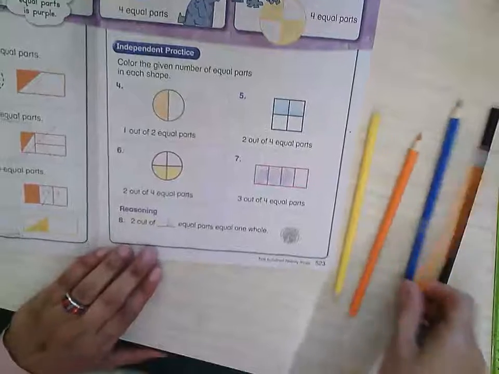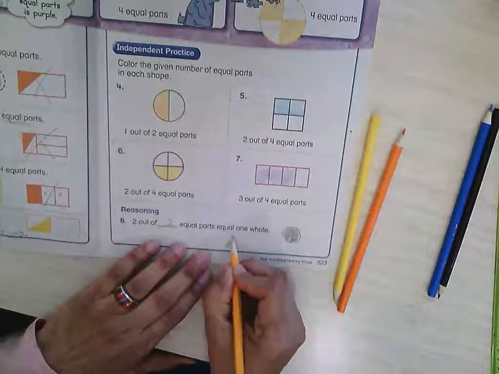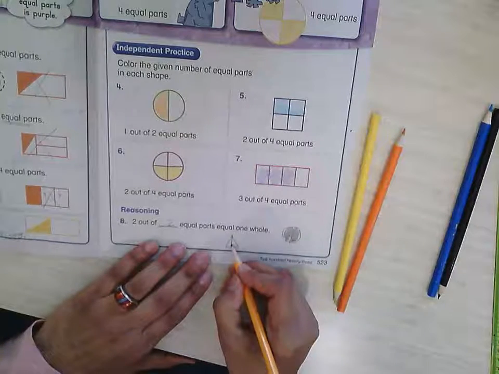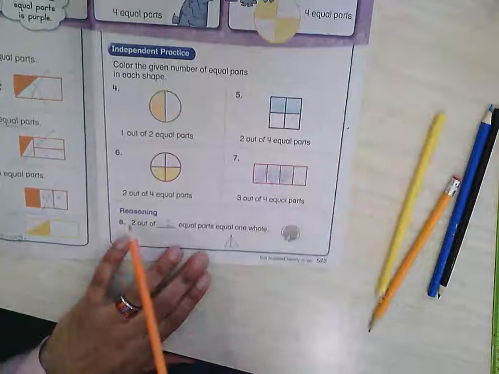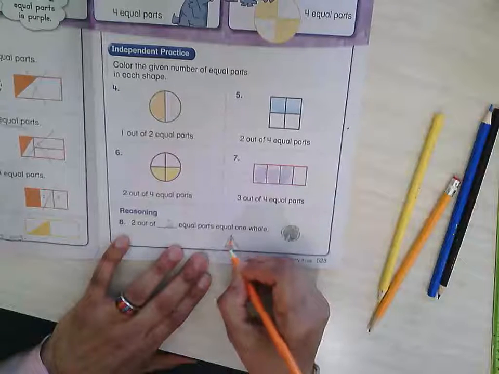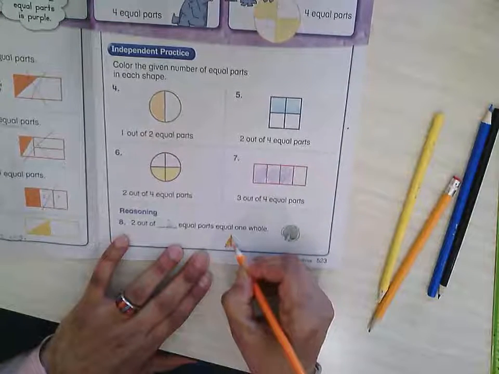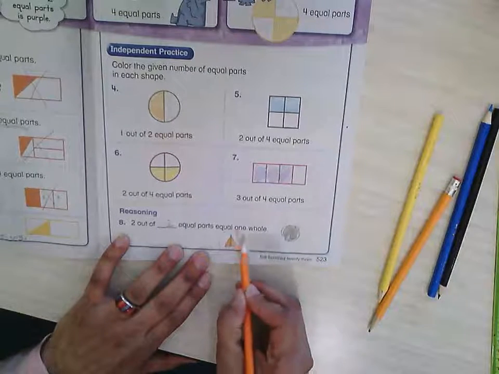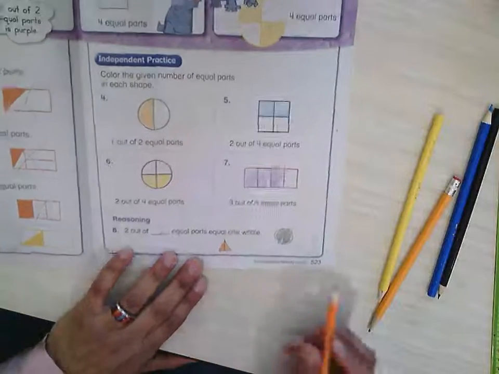Even if you have a triangle shape and you split it and you color 2 out of 2. Now you have 2 parts, 2 equal parts. You split them and then you shade both of them. Now what do you have? One whole triangle. Let's turn the page.